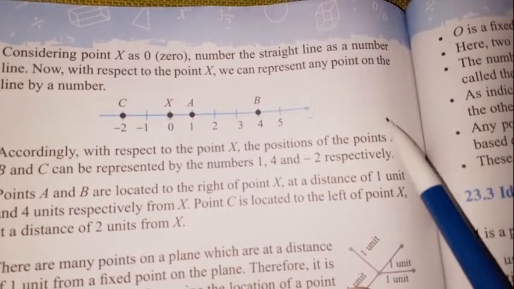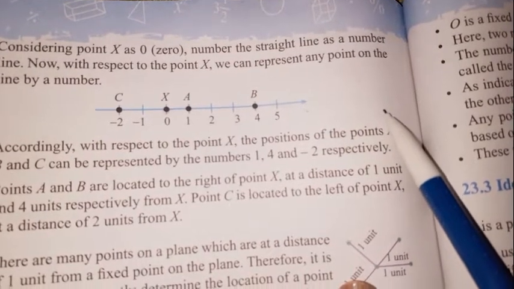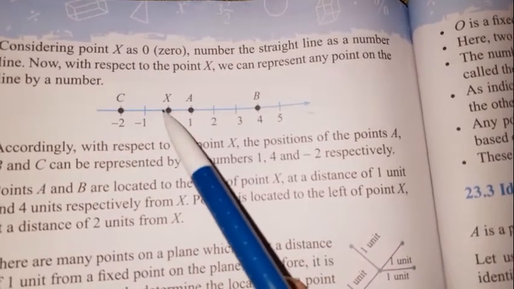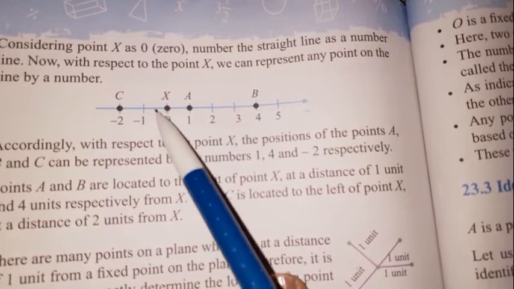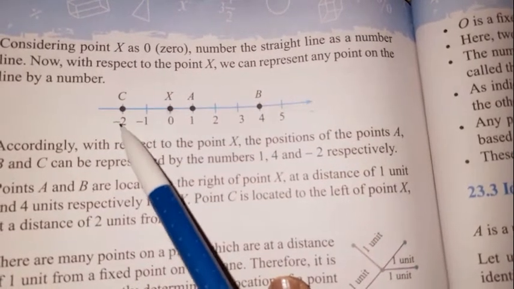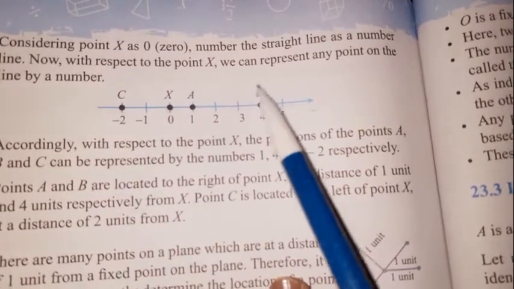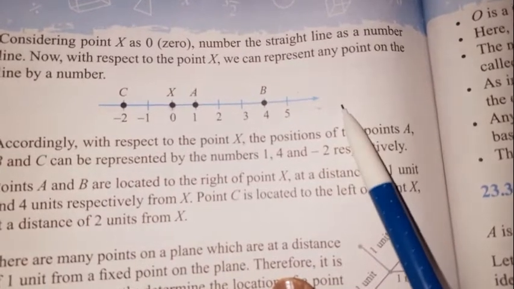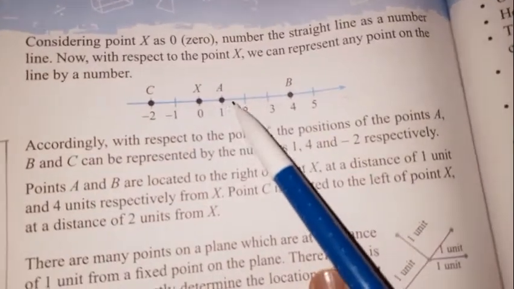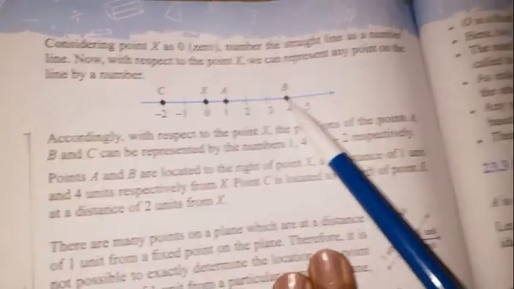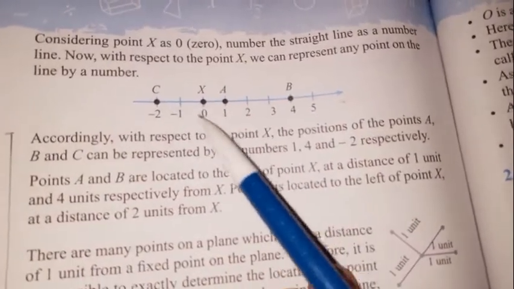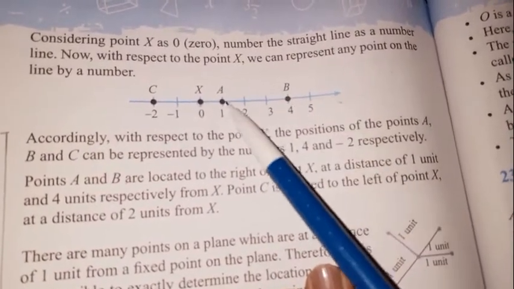So there will be some more numbers. Here negative numbers -1, -2. We have already learned the number line before. So you know when you draw a number line you should have equal gaps between each and every number.